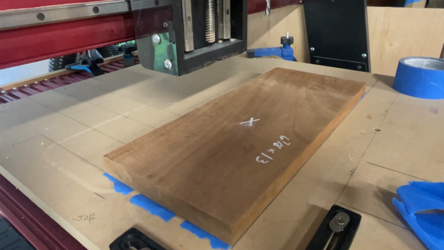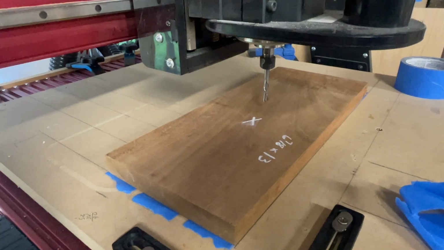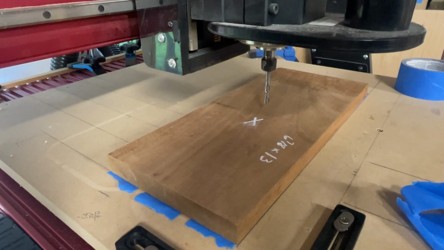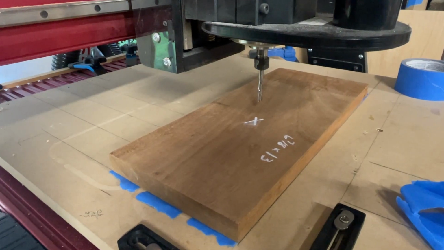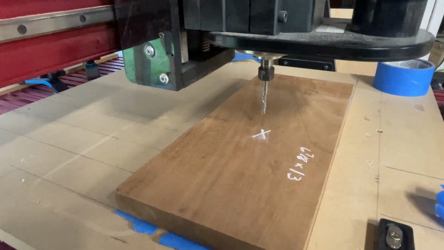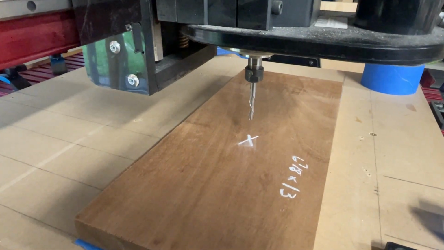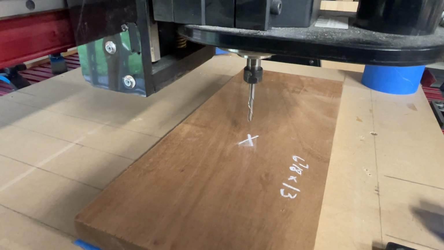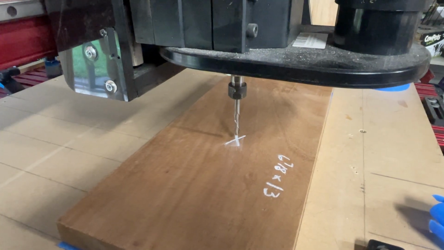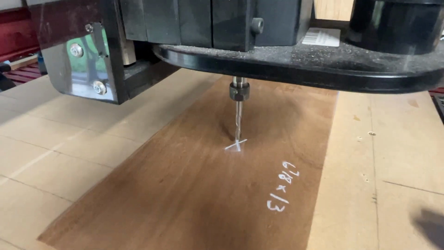Let's move that down just so we can get a little bit closer, get a better idea. We need to go back just a little, maybe a little bit left. That looks pretty good right there.